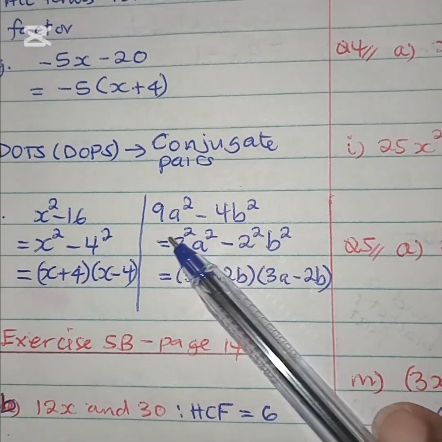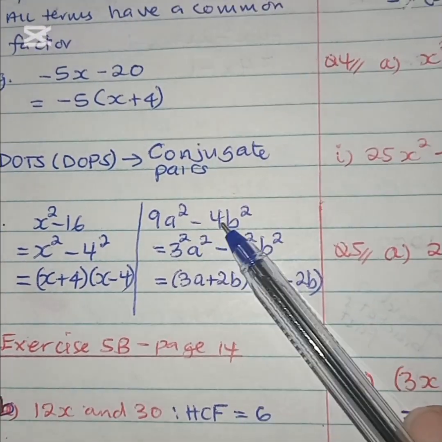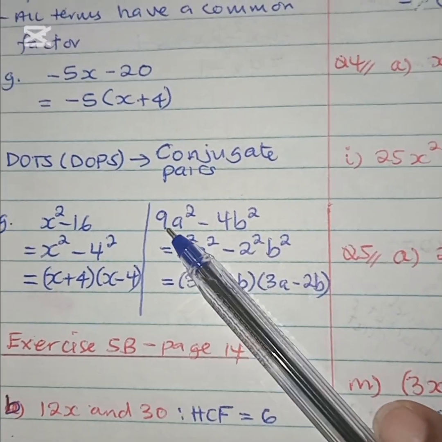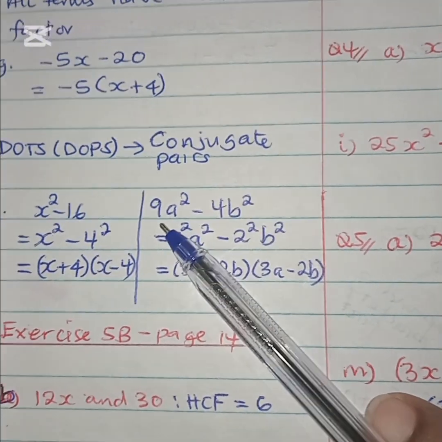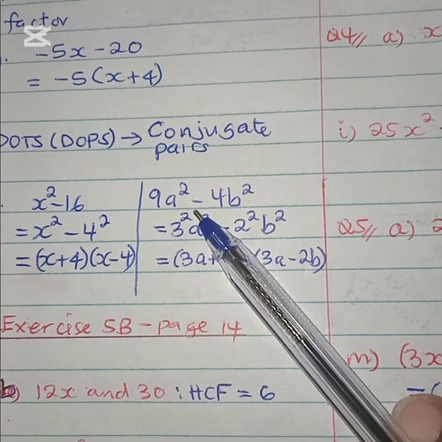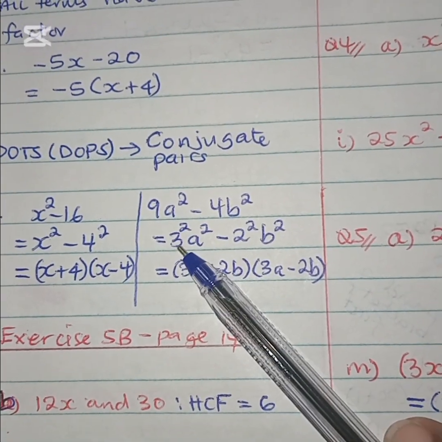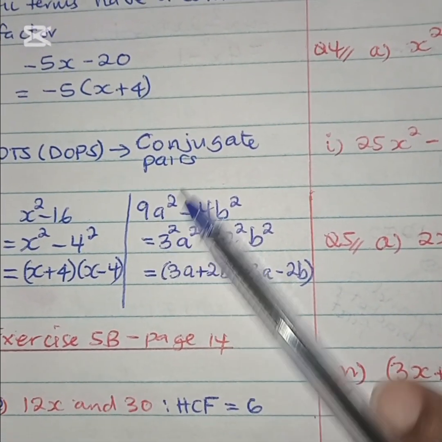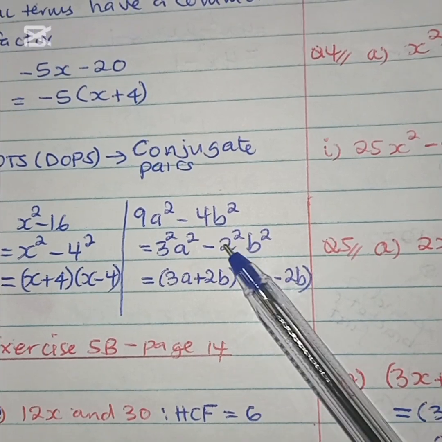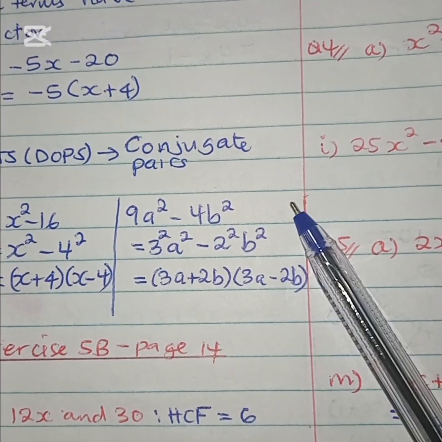The other example, 9a squared minus 4b squared. 9 is a square number, and it's easily seen when you write it in its square form. 9 is 3 squared. a squared is a squared. 4 is 2 squared, and b squared is b squared.